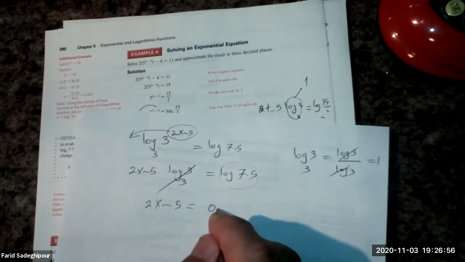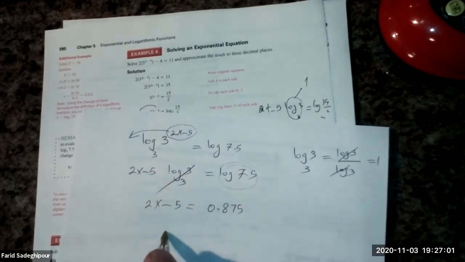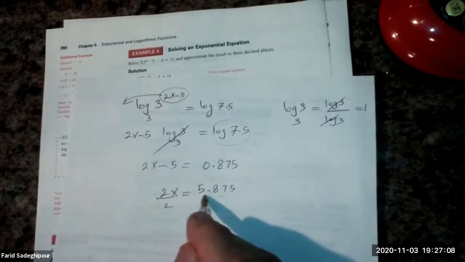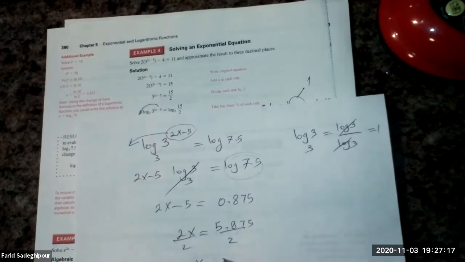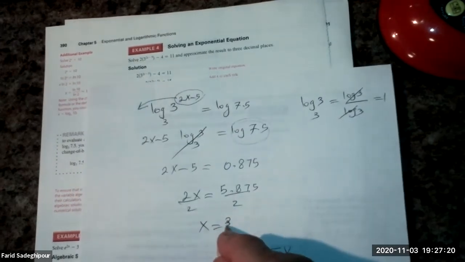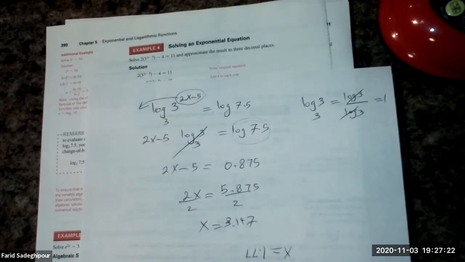Log of 7.5 is like 0.875. And then you bring 5 to that side. So 2x is 5.875. And then divide both sides by 2. That gives you the value of x that they have here, which is 3.147. That's how to find the value of x.